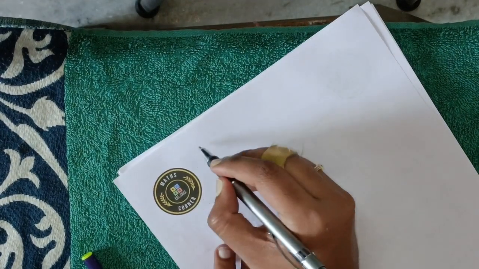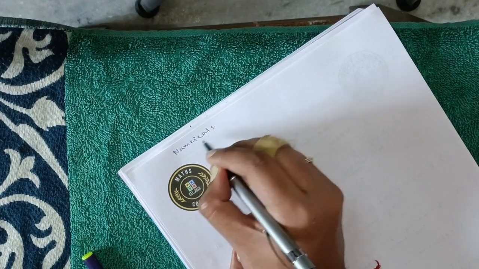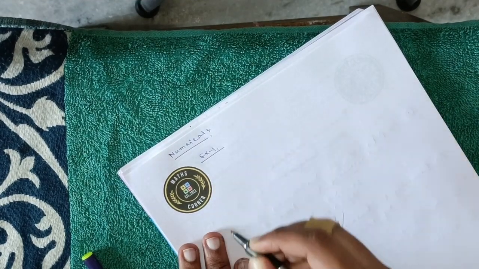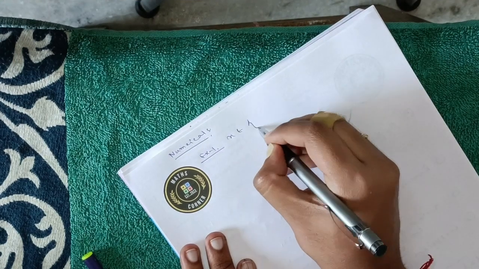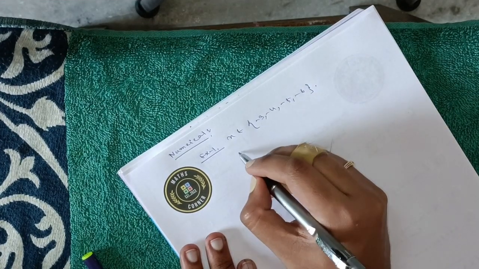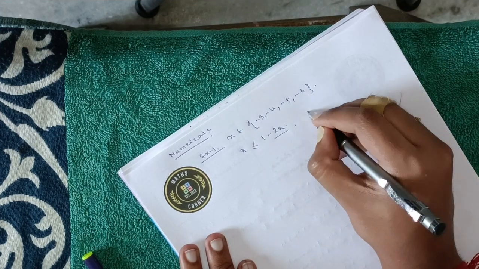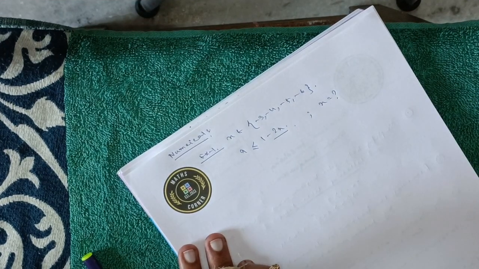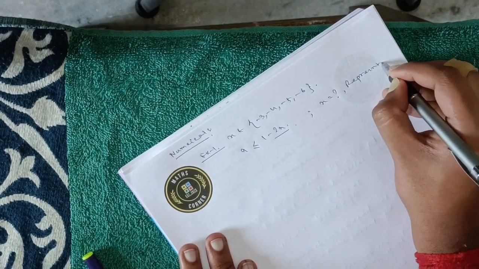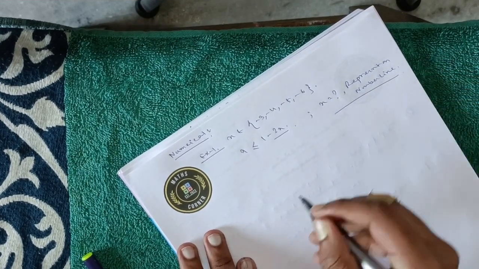Numericals example 1. Given x belongs to -3, -4, -5, -6, and the equation given is 9 less than or equal to 1 minus 2x, find the values of x. And also represent it on a number line. Okay, these are the two things we have to do.